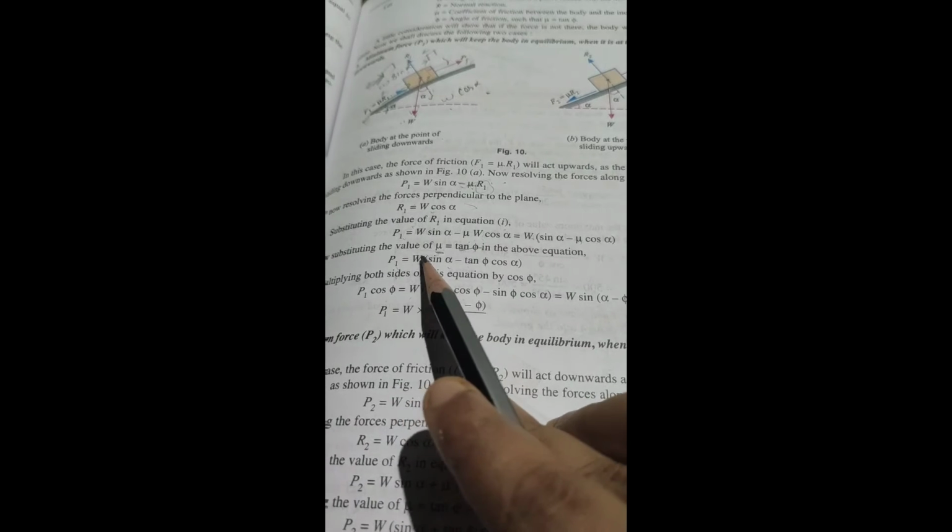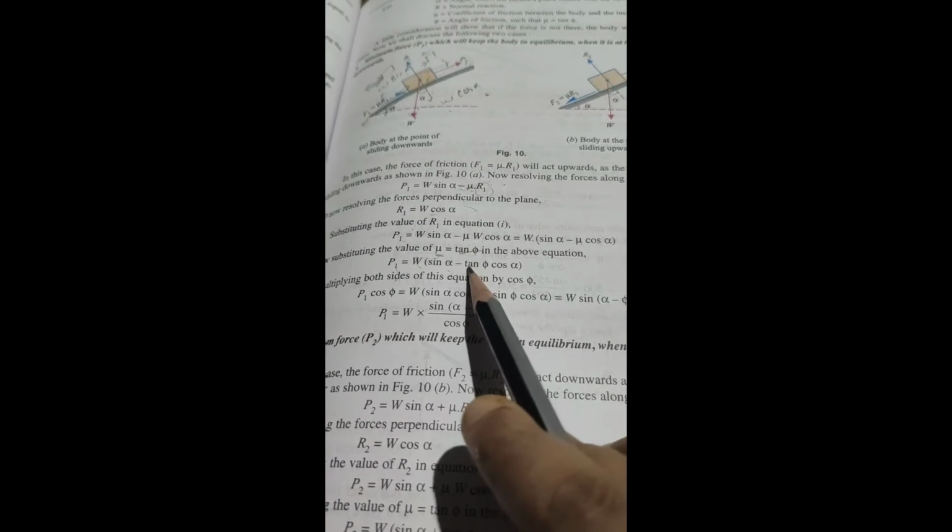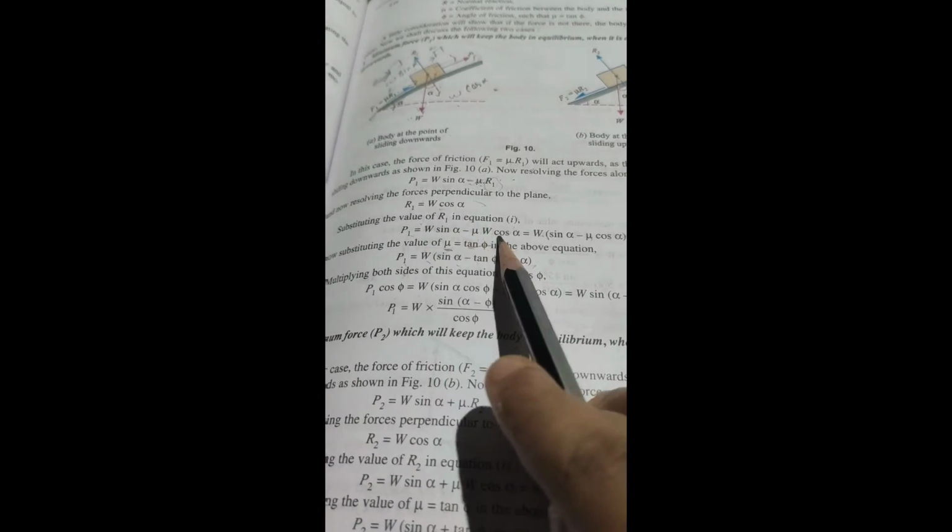So we got P1 as W into sin alpha minus mu cos alpha. Again we know that mu is equal to tan phi. Again we will put P1 is equal to W into sin alpha minus tan phi cos alpha. Okay, mu is equal to tan phi. Okay, the tangent of the angle of friction is the coefficient of friction.